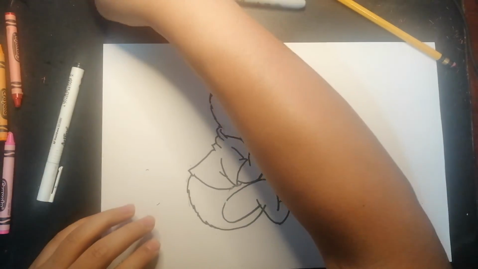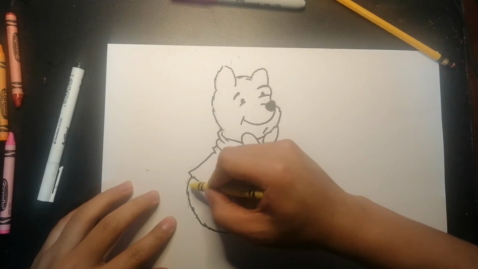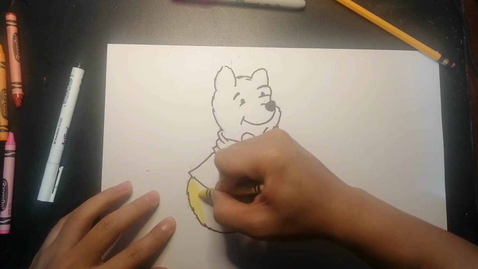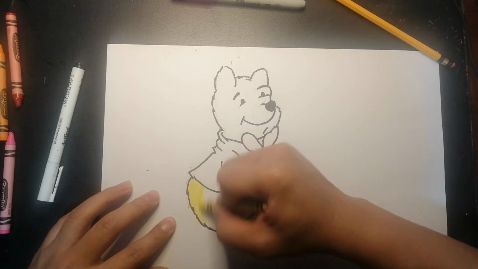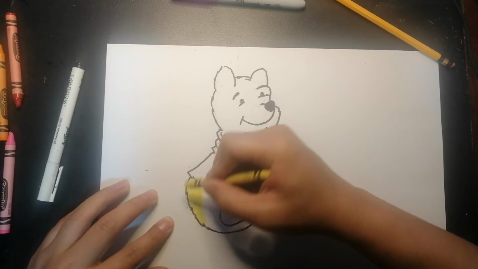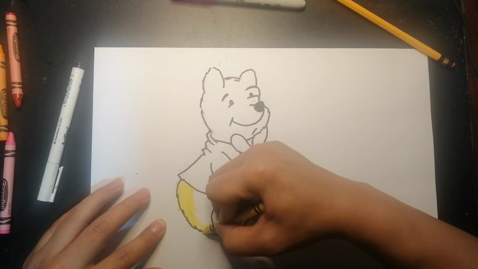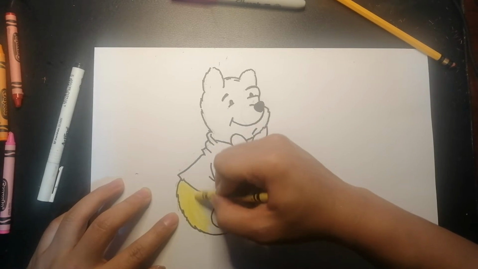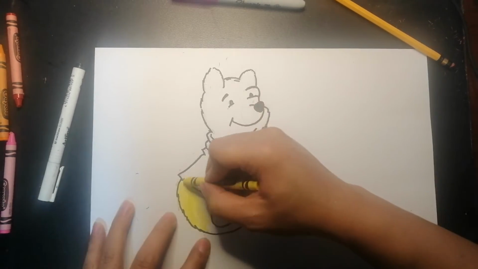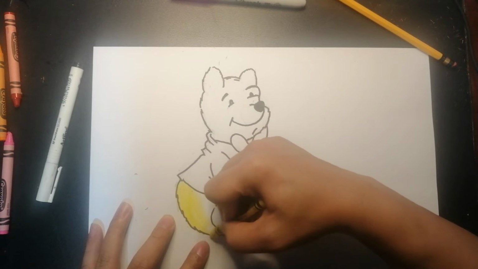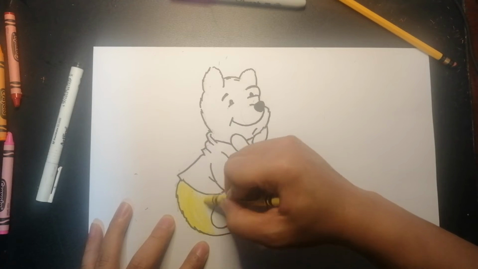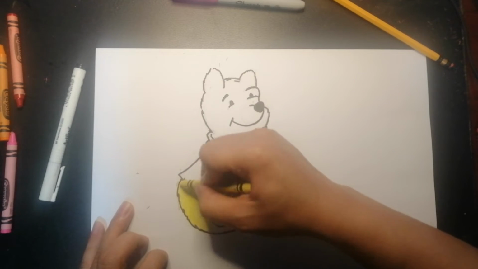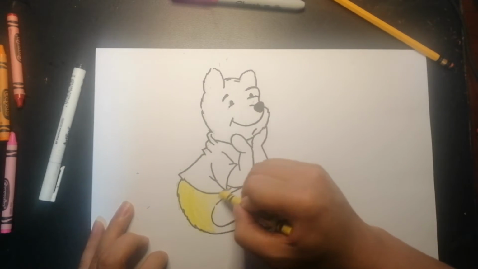So kulayan natin siya. And while coloring, advice lang na kapag magkukulay kayo, you follow one stroke. So kung ano yung slope ng outer na line, like this one, nung outer na part ng katawan, yun ang sundan nyo. Pag ganun lang, sundan ko lang siya para hindi magulo.